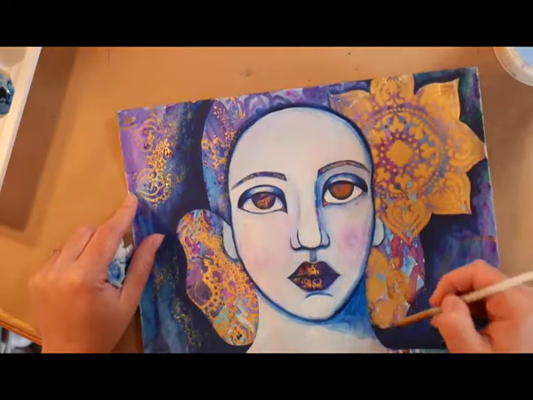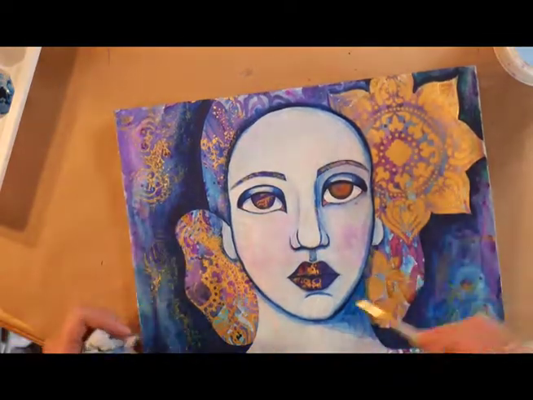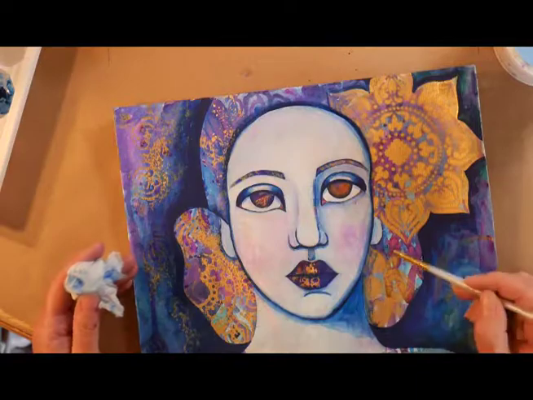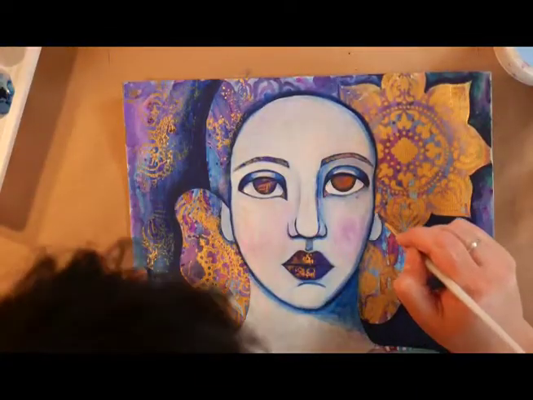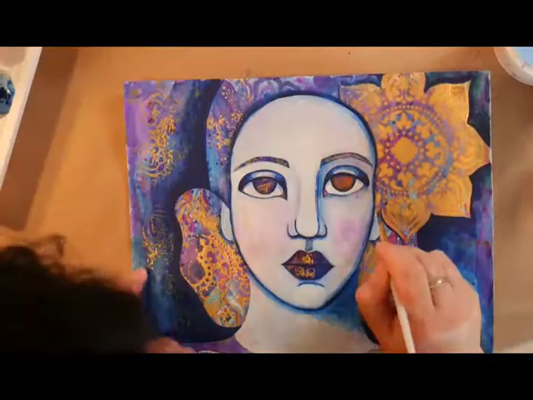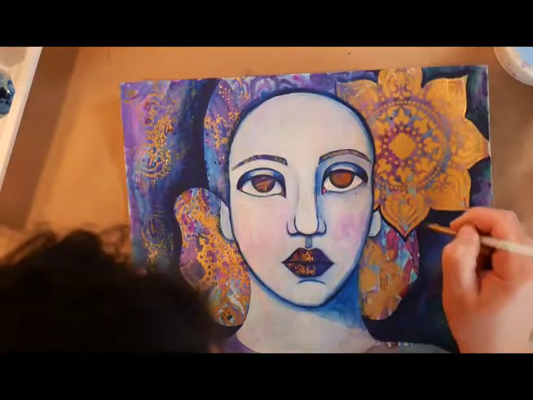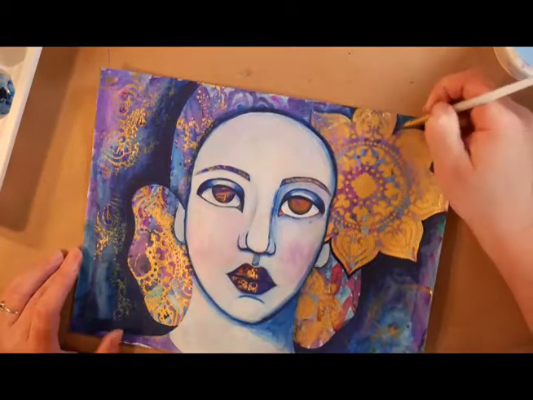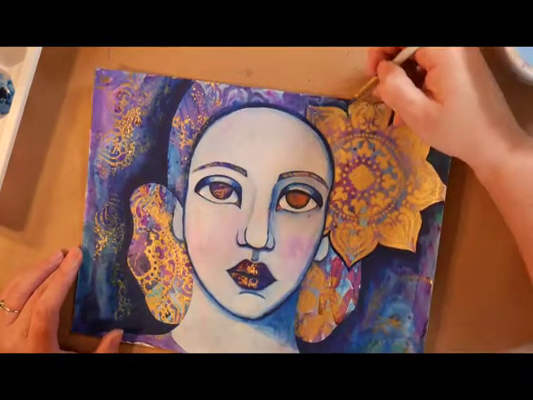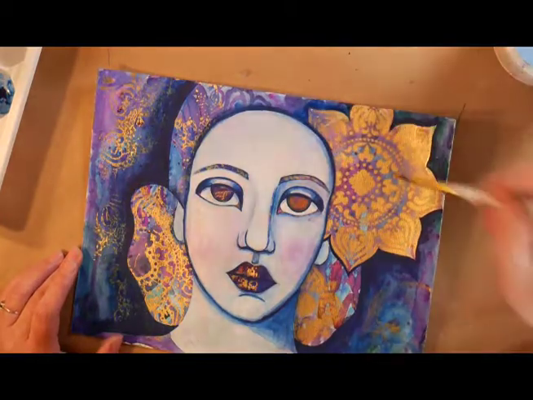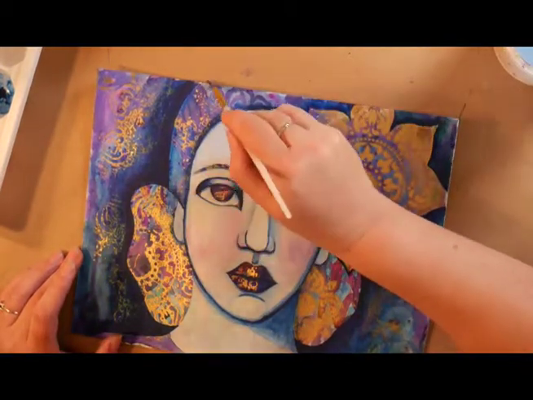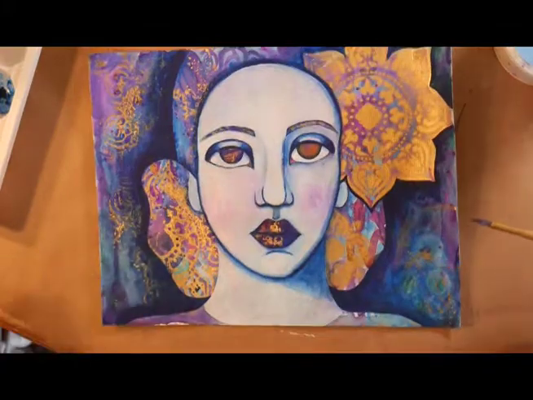So since I want to bring that flower forward, I'm separating it from her hair a little bit with a sharp line of the blue paint that I can then feather out so that you don't notice it being a sharp line. And here and there around her face, just keep going around your painting, considering what needs to be deepened, what needs to be added to. Sometimes you want to take it back away.